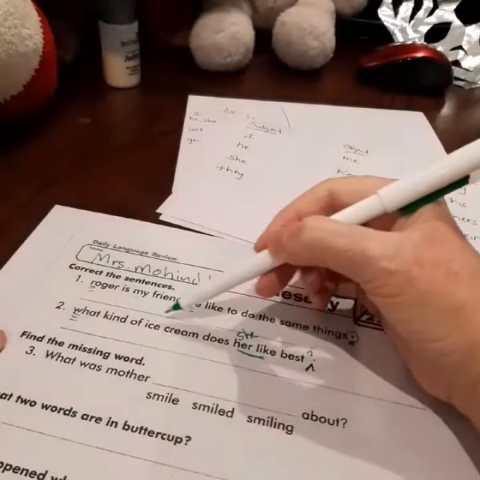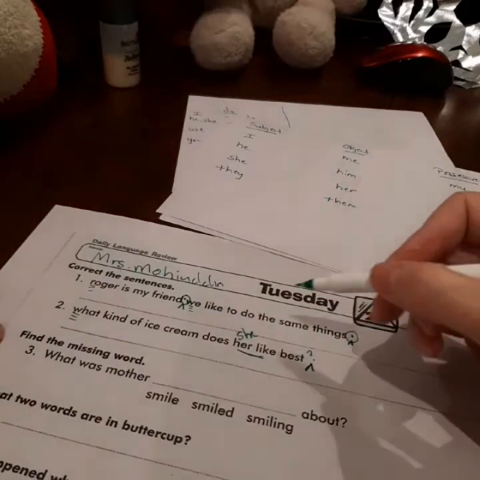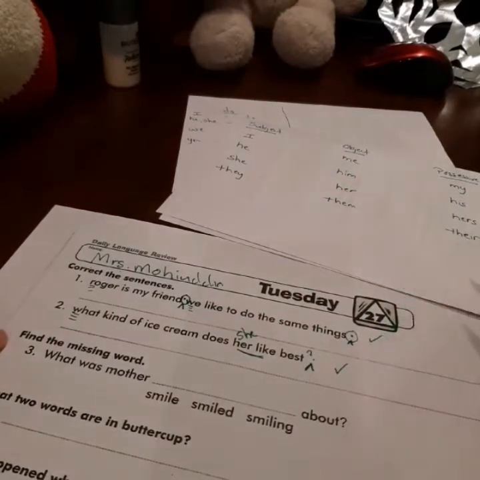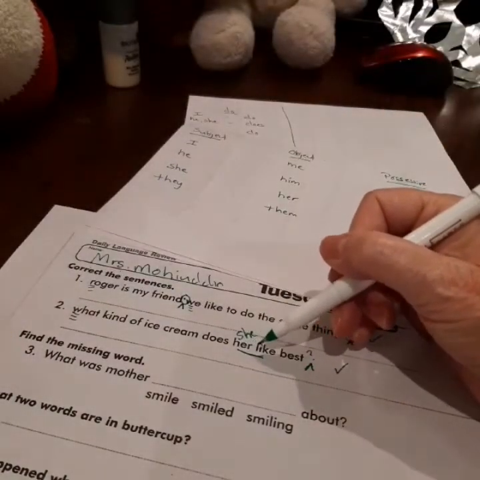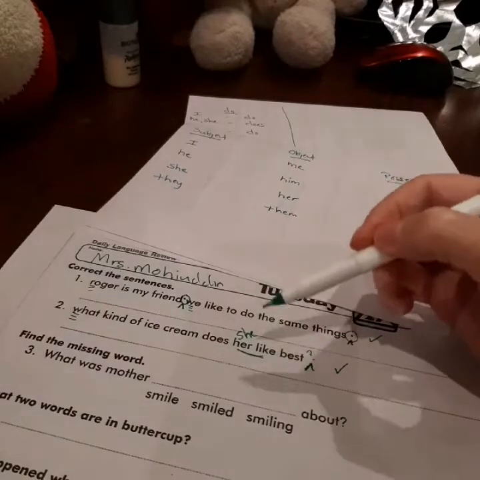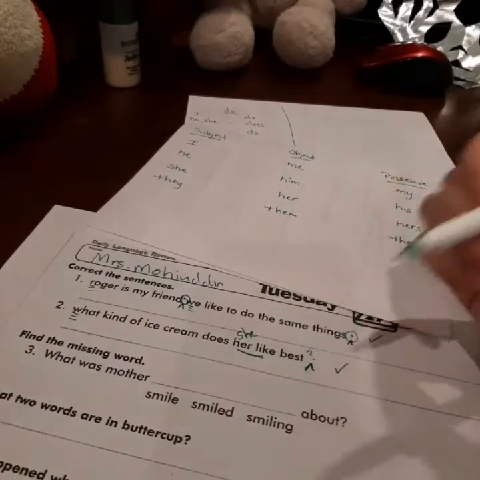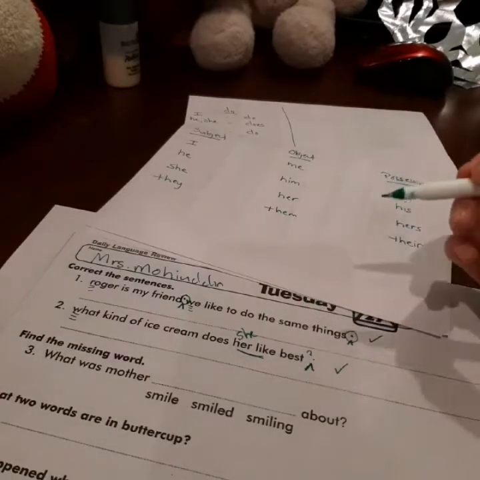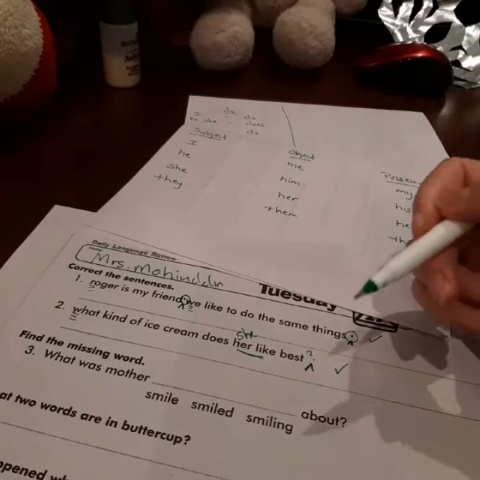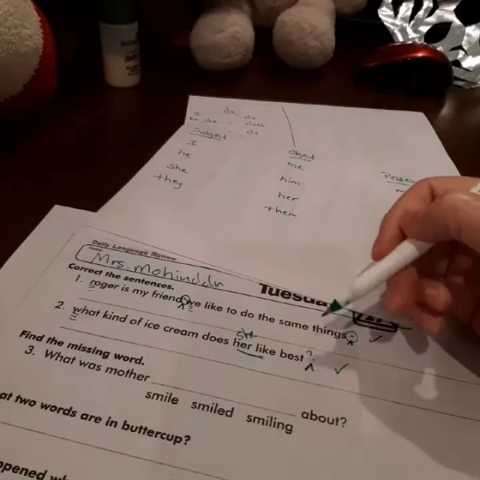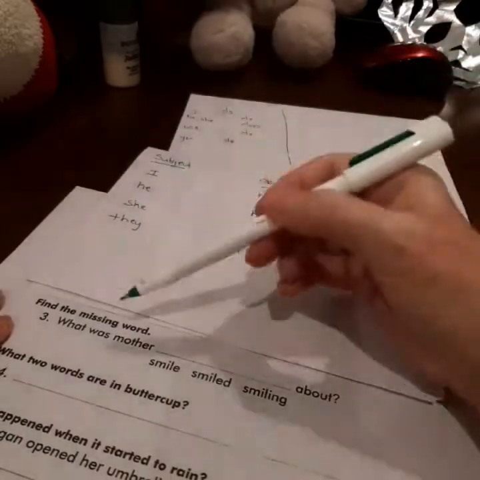Okay? What kind of ice cream does she like best? Does that make sense? Yes, it sure does. Okay? When I look at her in a sentence, and I try to figure out if it's proper or not, I can always think we gave it to her or we gave it to she. It's going to be to her, so that tells you that it's definitely an object pronoun, not a subject pronoun. Okay? Okay, let's look at the next one.